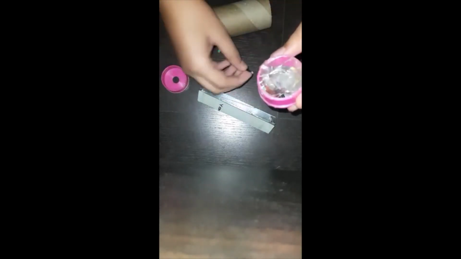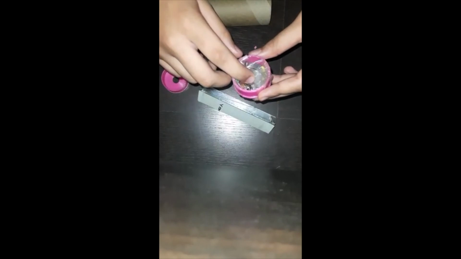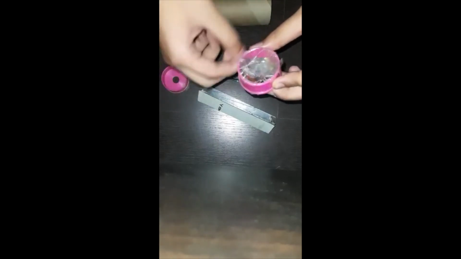First I have put these broken bangle pieces and some pieces of this plastic. So this I have put in this block, and then I have put a piece of glass which can easily fit in it, and then I have put a sellotape.